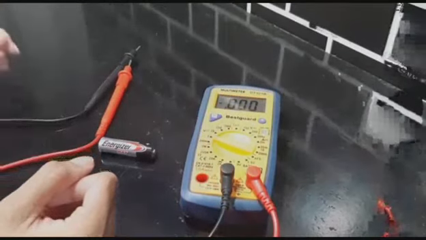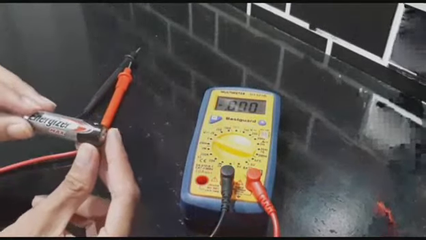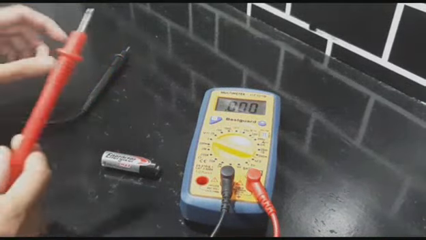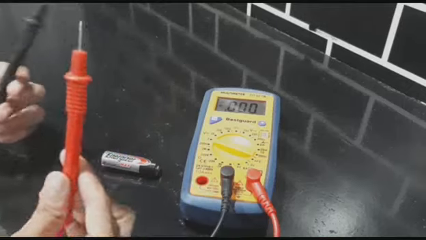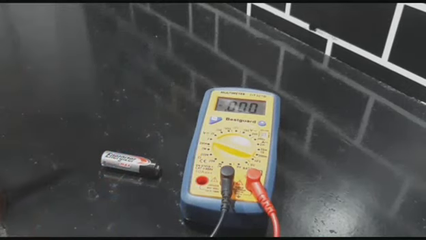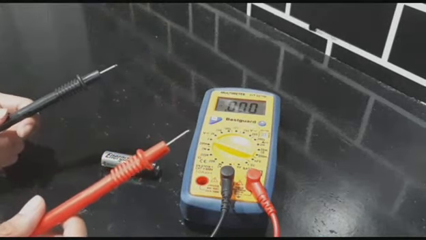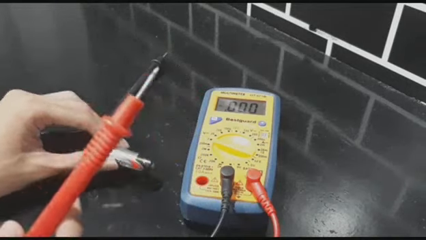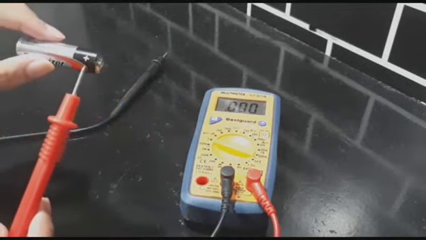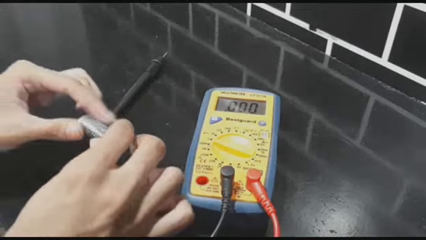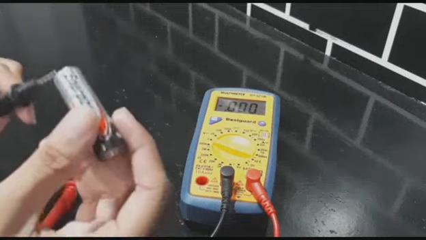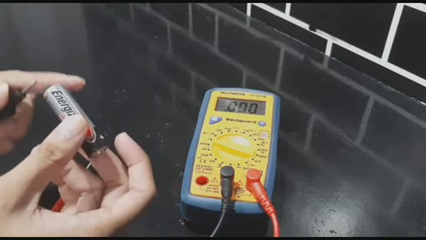Now let's try to measure the voltage in this AA battery. As said before, it is essential to connect the test probes properly on the corresponding terminal of the battery. Now, the red test probe should be connected on the positive terminal of the battery, and the black test probe should be connected on the other end, or the negative side.